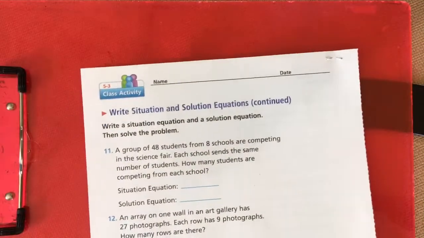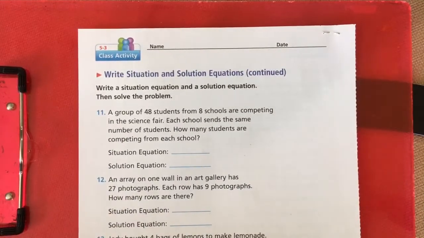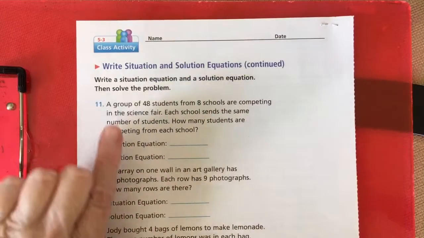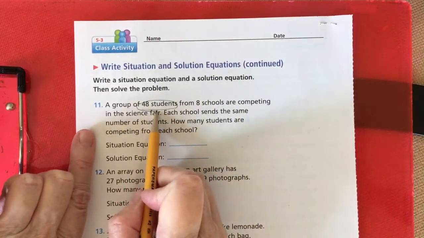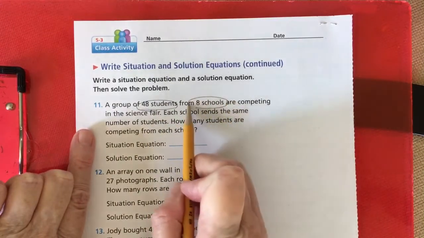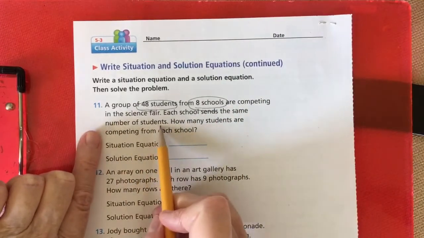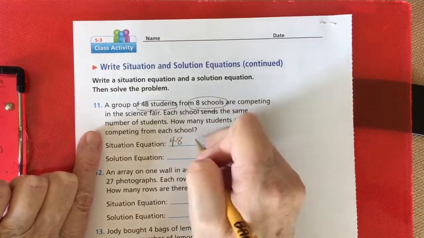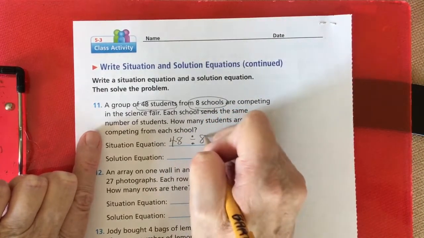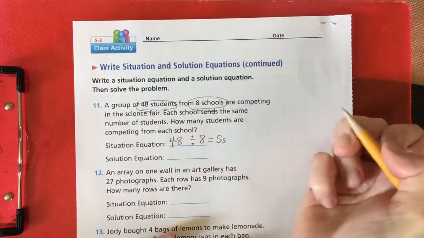Alrighty, that's it for this page. Now we look at the back side, and it's going to be more of the same. 48 students from 8 schools. So I'm seeing a total of the number of kids. I'm seeing that there are 8 schools. The school sends the same number of students. So there are 48 students divided by the 8 schools, and that's going to equal the number of students from each school.